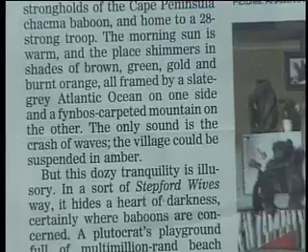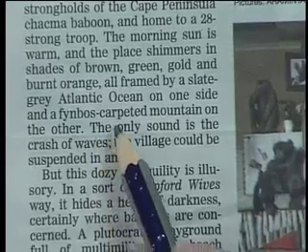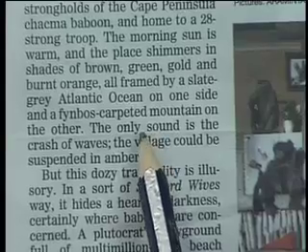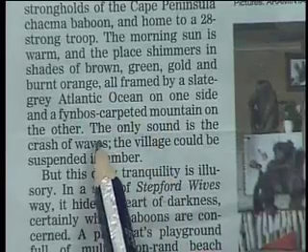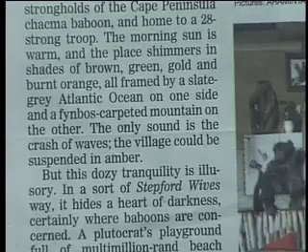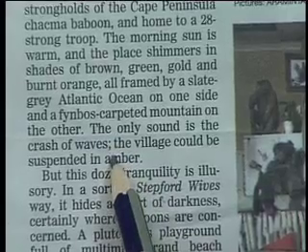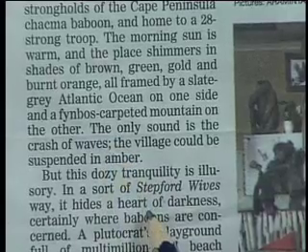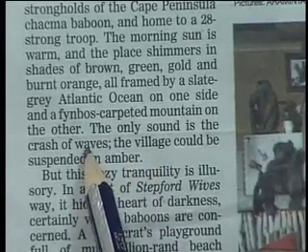Let's look in our article. We're talking about the village. And we've got something about the morning sun over there and the ocean here, the mountain. And then we have this sentence. The only sound is the crash of waves; the village could be suspended in amber. What is the effect of the semicolon there? It's between sentences when the second explains or expands the first.